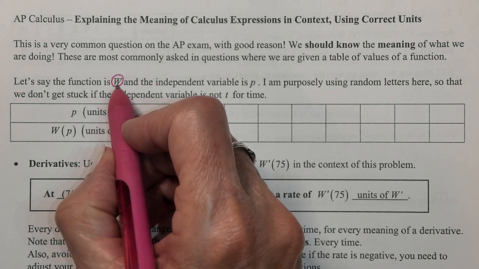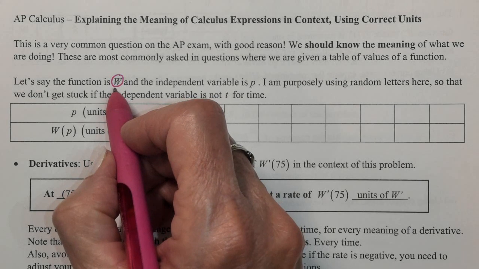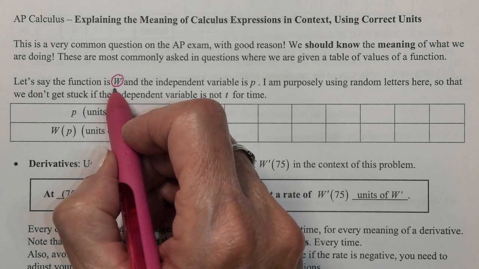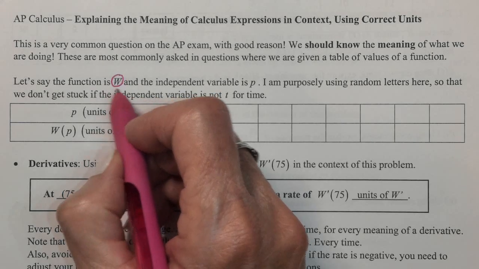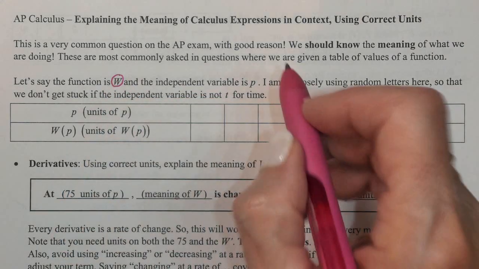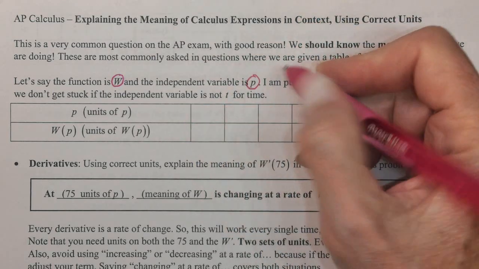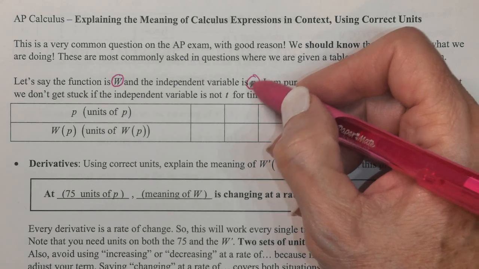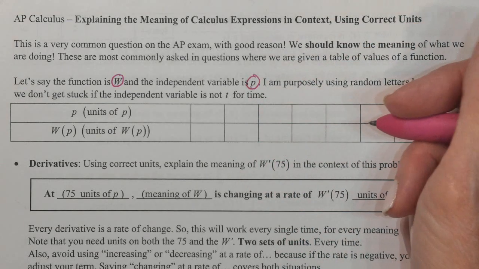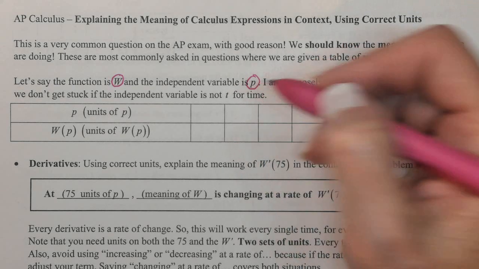Maybe it's the water temperature. Maybe it's the amount of water in a tank. Maybe it's the height of a tree. Whatever. But this is our function. And the independent variable, let's call P. Most of the time, that'll be time, T for time, but not always. So I'm going to call it P just in case you come across some different problem where it's not time.